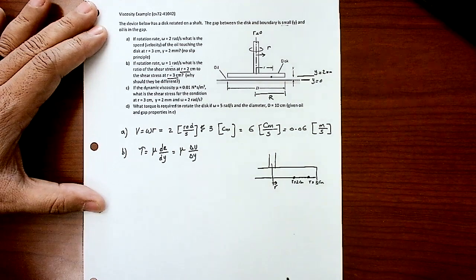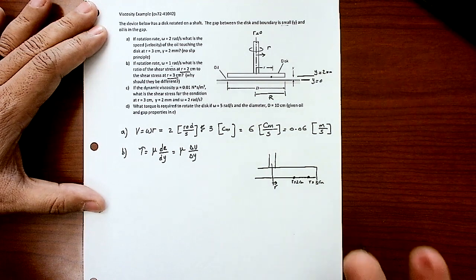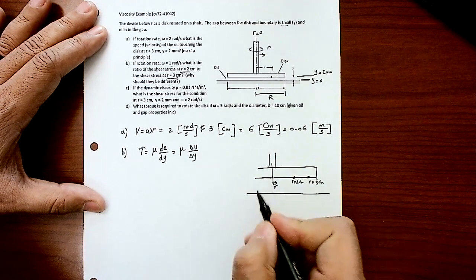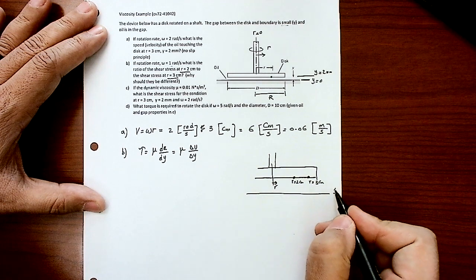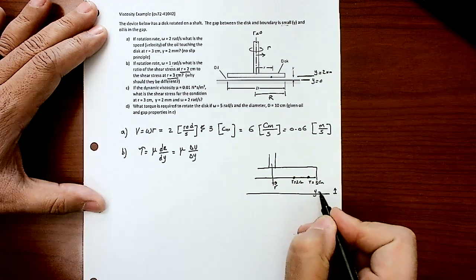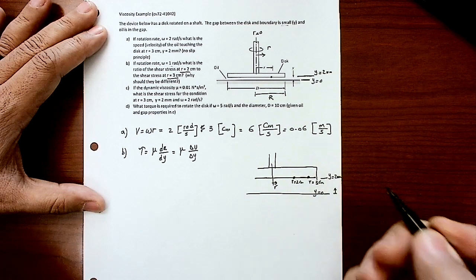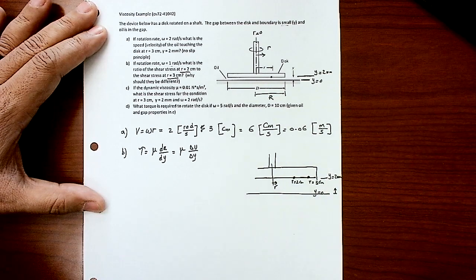I pick 2 points with 2 different velocity. I know what the y coordinate is for them, and I will do it. Remember, the oil is filling that gap here, and y is measured from here, right? So this is y equals 0. This is y equals 2 millimeters. That's the thickness of that layer, okay?